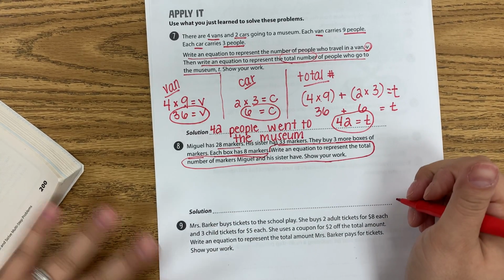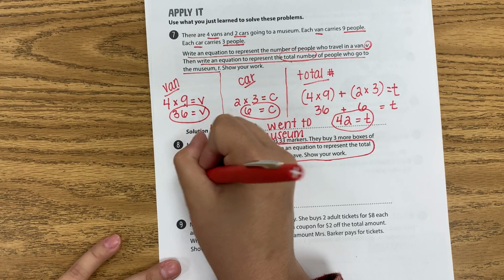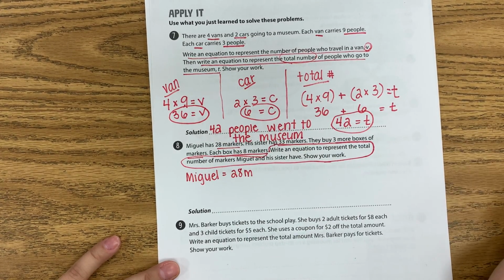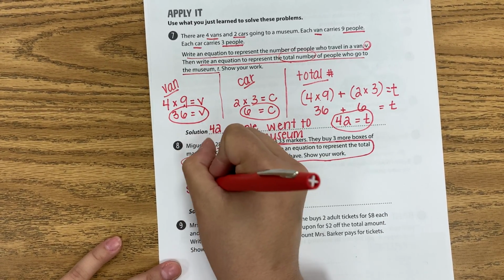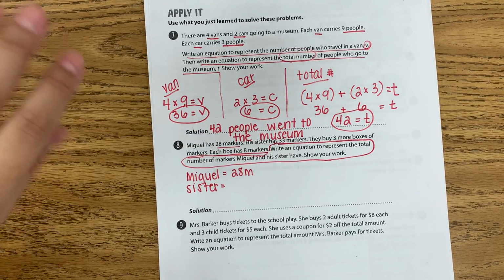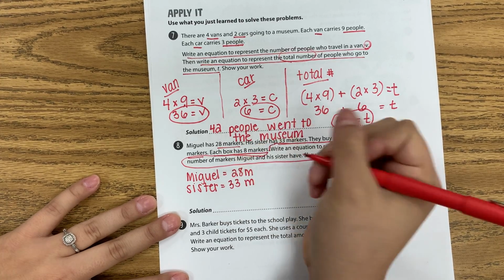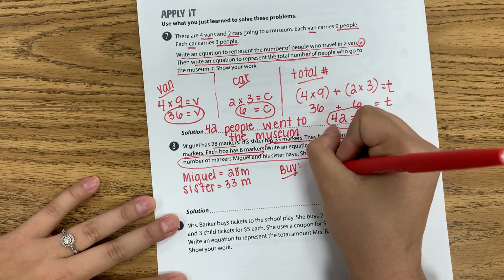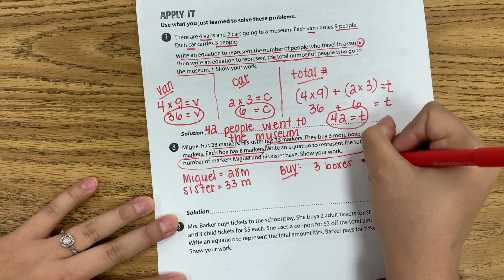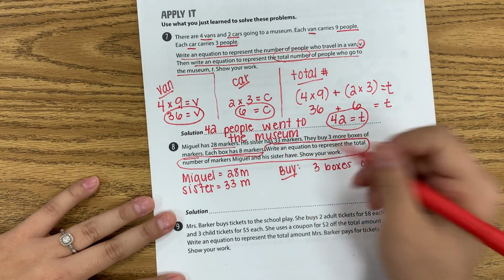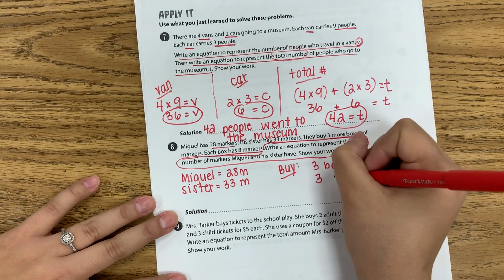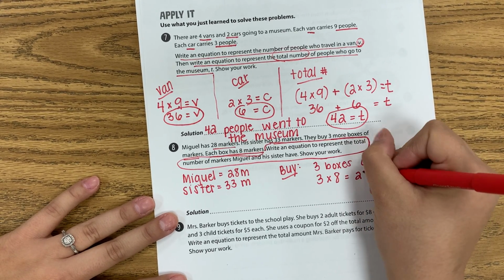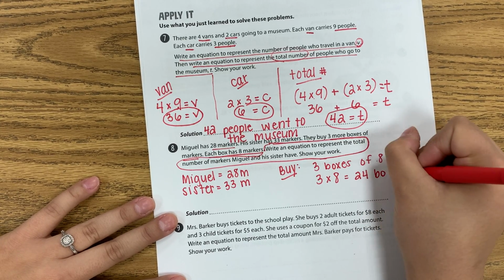So, for this one, I think it's important that we take some notes. So, Miguel is equal to 28. I'm going to say 28m, just to keep markers short. Sister is equal to 33m. They buy 3 boxes of 8. So we need to figure out how many they bought. So if they bought 3 boxes, we're going to multiply that by the 8 in every box. So we know 3 times 8 is 24. So they bought 24 more.